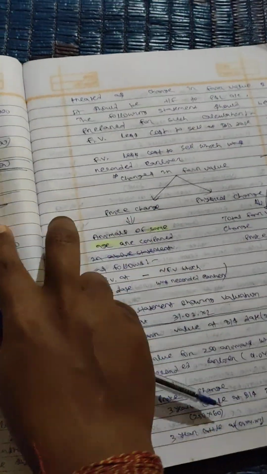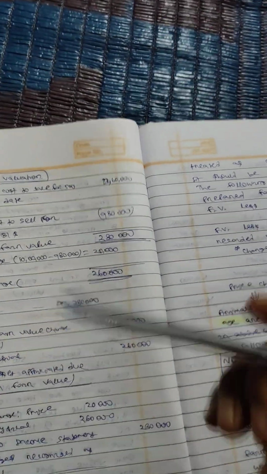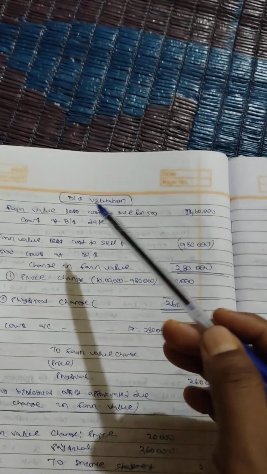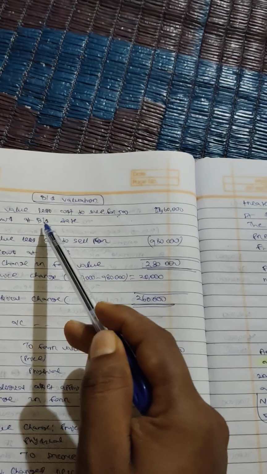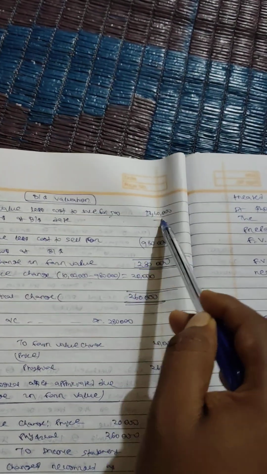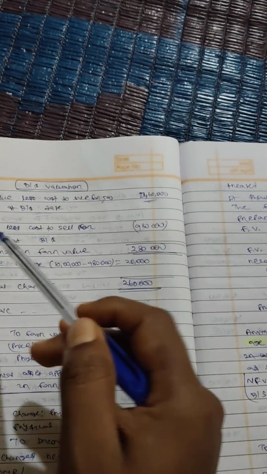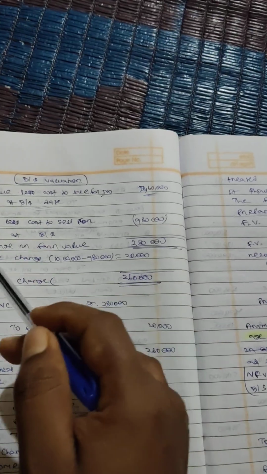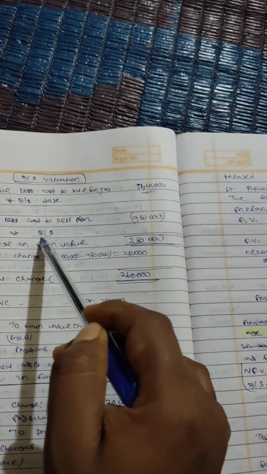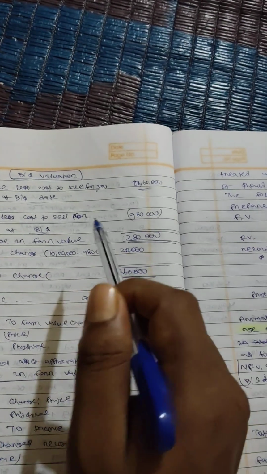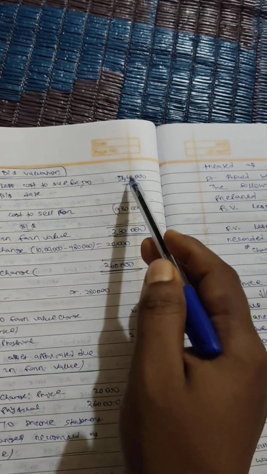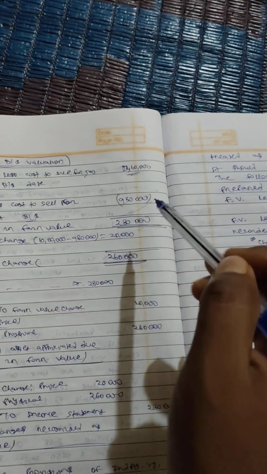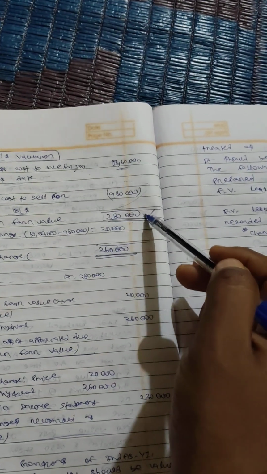Now, at the time of balance sheet valuation, the fair value less cost to sell for the 500 cows at the balance sheet date is 12 lakh 60,000. We had recognized them at 9 lakh 80,000 when purchased. That means the difference is 2 lakh 80,000, so we have a gain of 2 lakh 80,000.